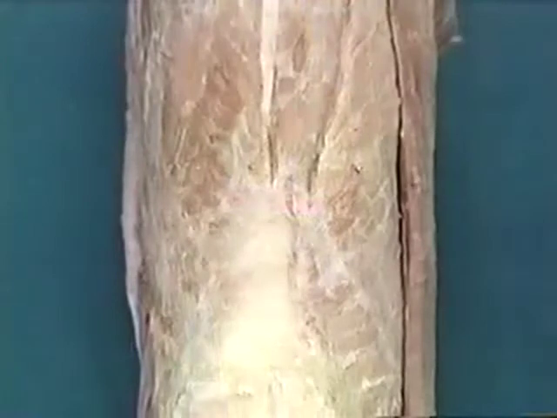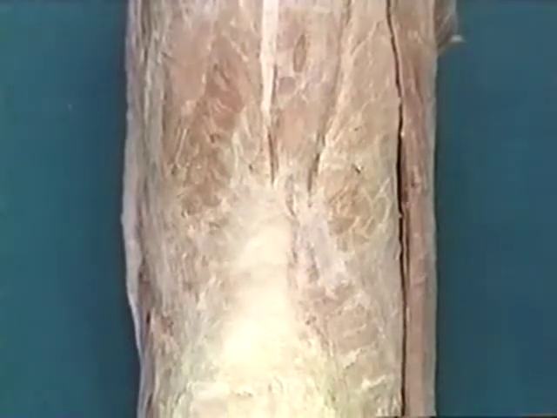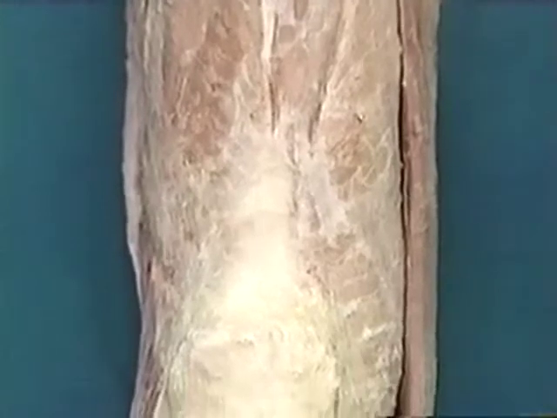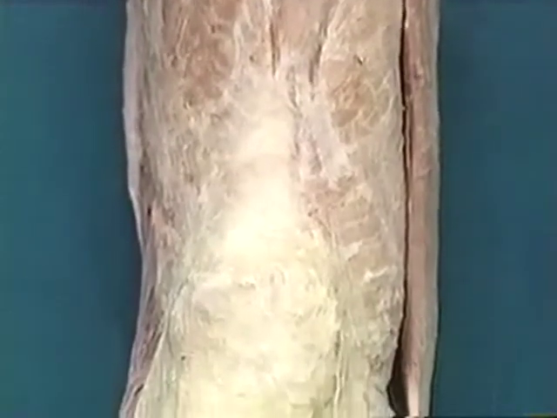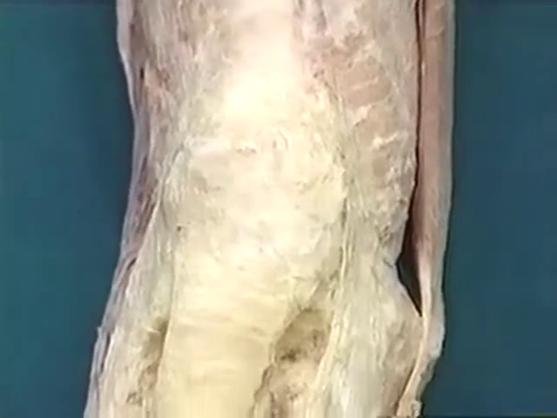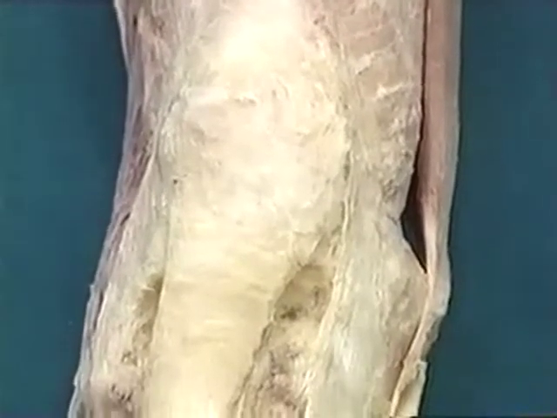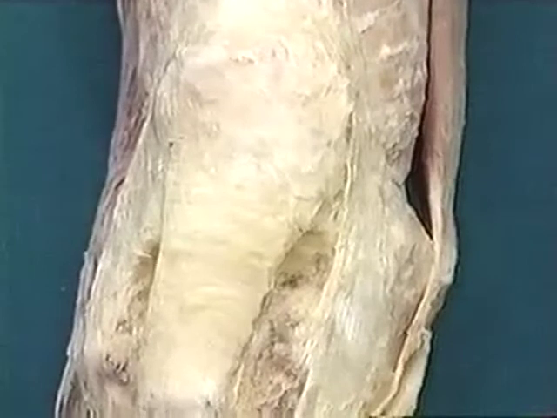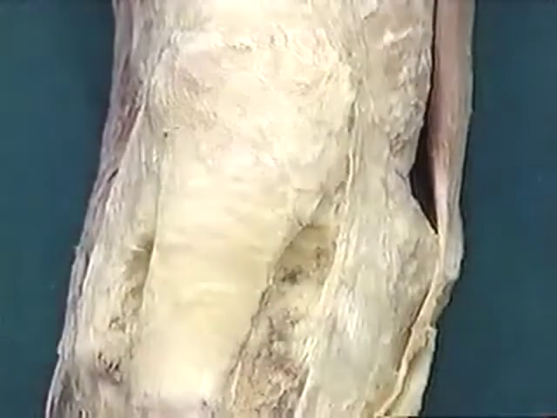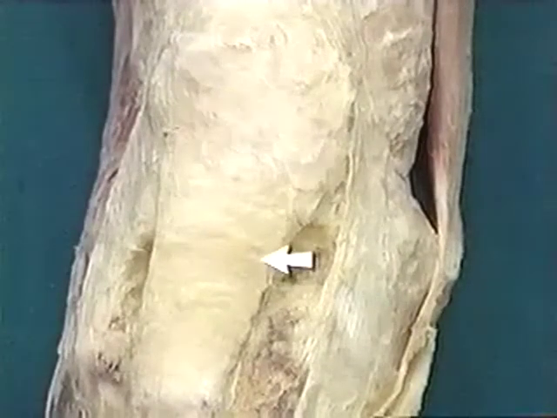Surrounding the joint are the tendons of the muscles responsible for its movement. Notable among these is the tendon of quadriceps femoris, the powerful extensor of the knee joint. This tendon has the patella embedded in it. The inferior part of this tendon, below the patella, is known as the ligamentum patellae.